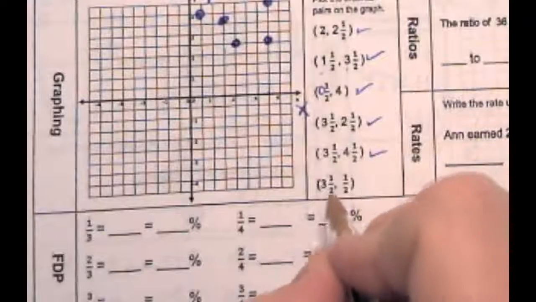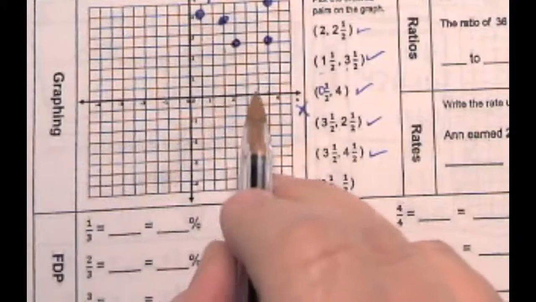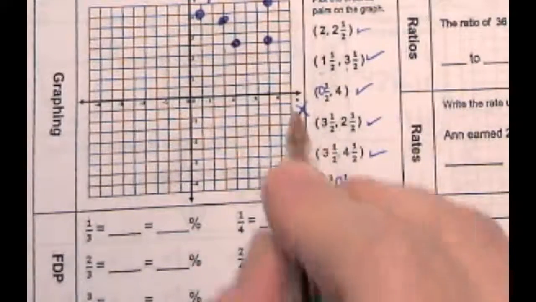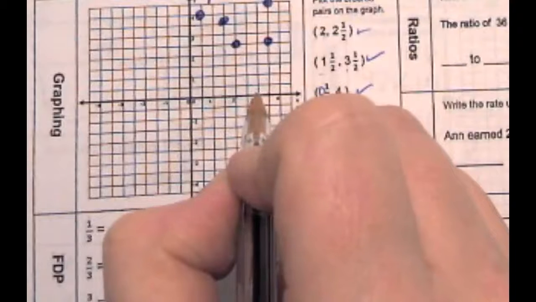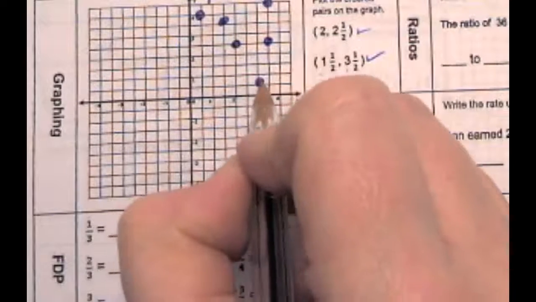Okay. And lastly, 3 and a half, go all the way over to 1, 2, 3 and a half. And then you can put a 0 there if it helps. You're only going up a half, so that's between 0 and 1. It will be right here.